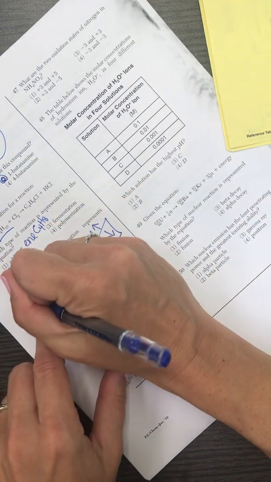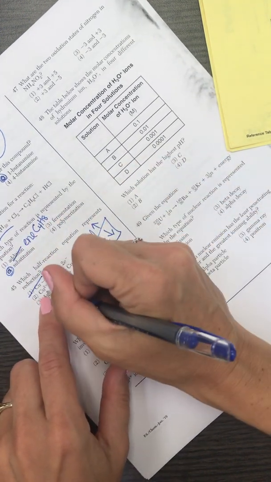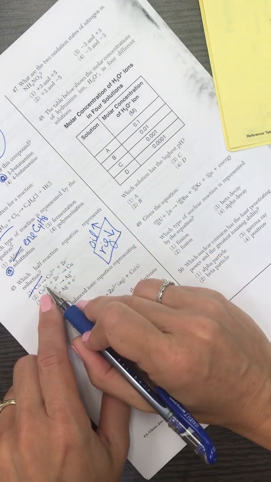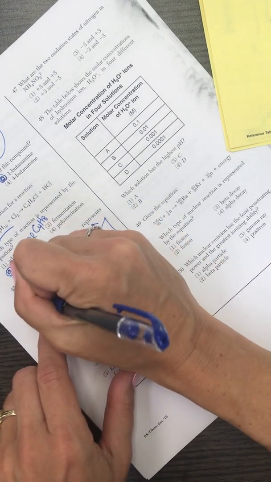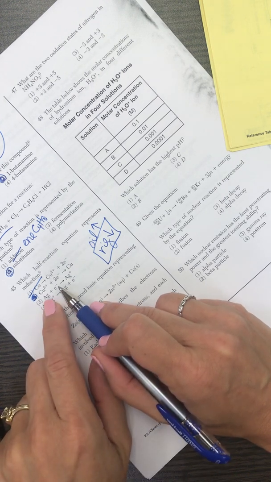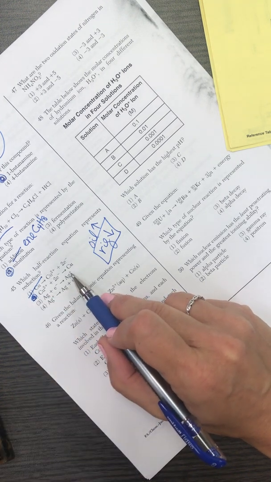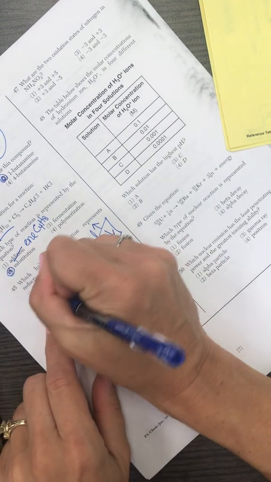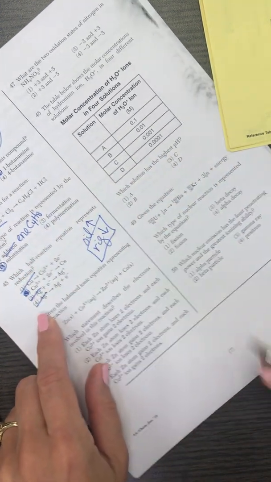So the first one is not gaining. The second one is gaining. I'm going from a +2 down to a 0, so this is reduction. The next one, if I take Ag and I add an electron, I should come out at -1, so this one isn't even balanced, and the next one does not gain an electron.